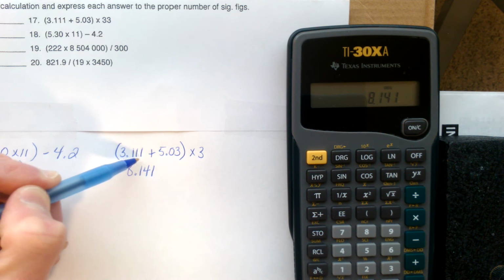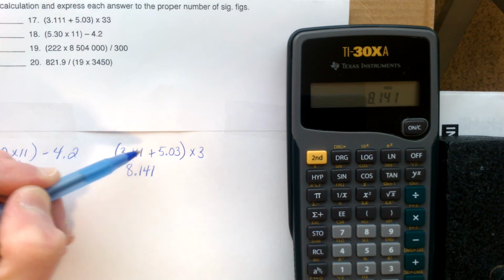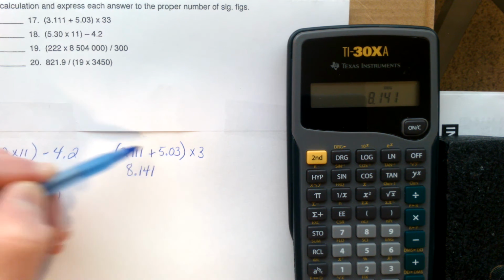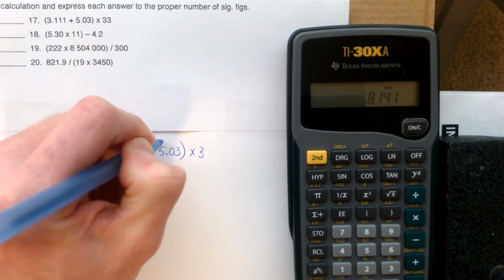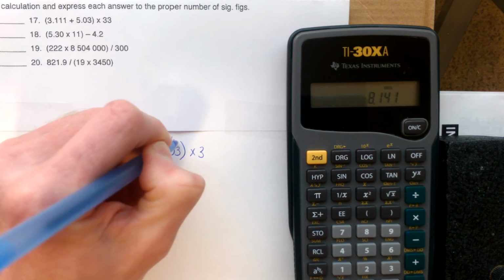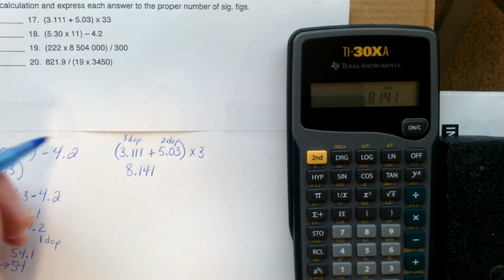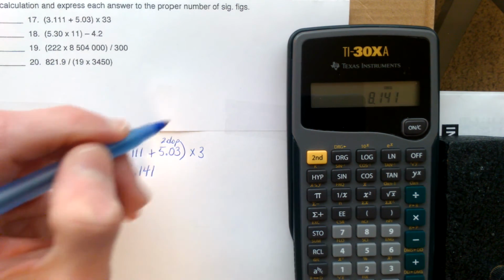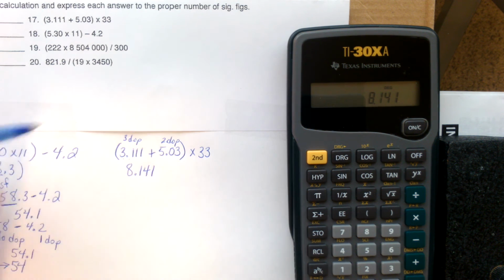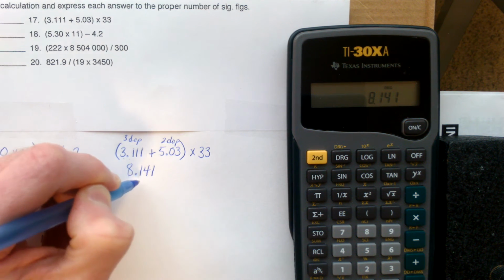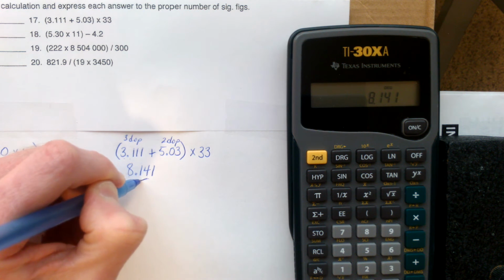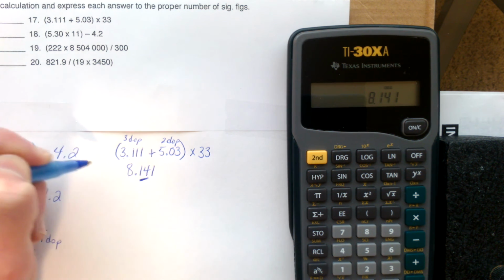Now, 3.111 has 3 digits of precision. 5.03 has 2 digits of precision. So I have to remember that on addition and subtraction I focus on digits of precision. So this 8.141, I'm actually going to only use 2 digits of precision.